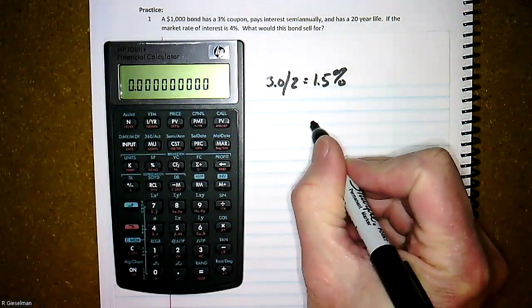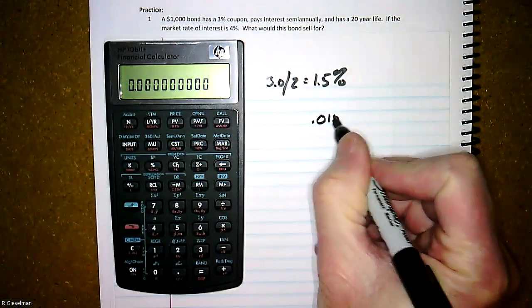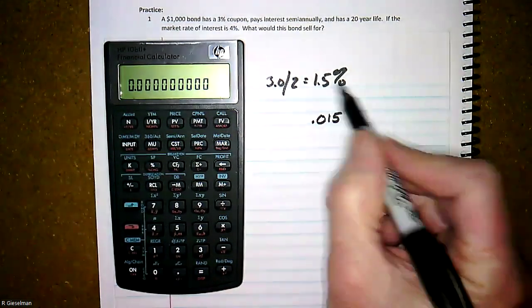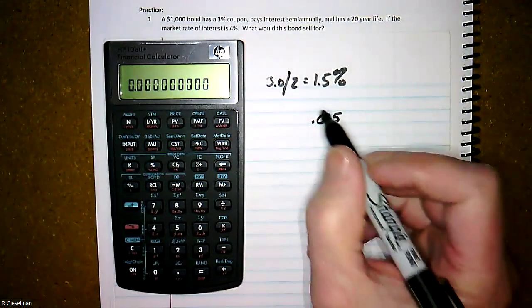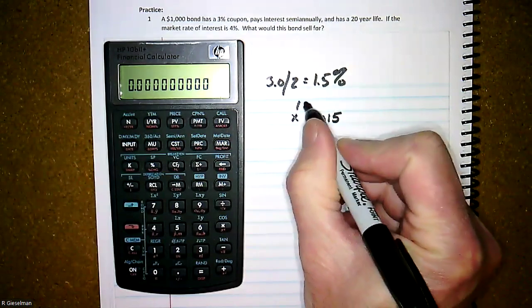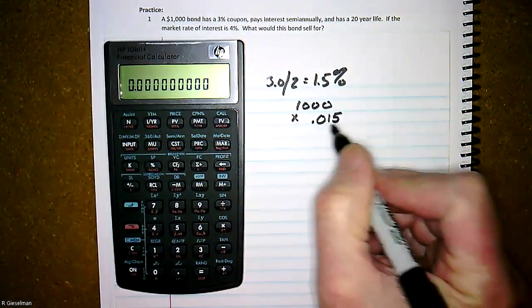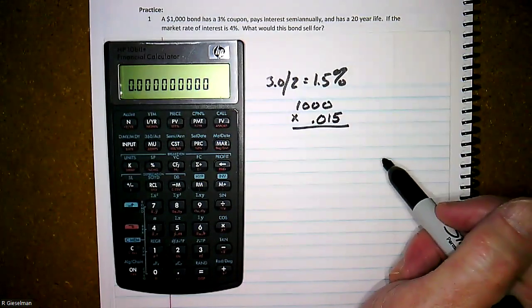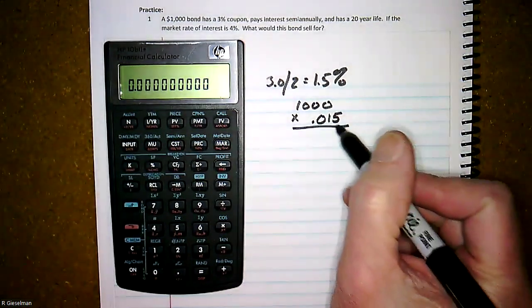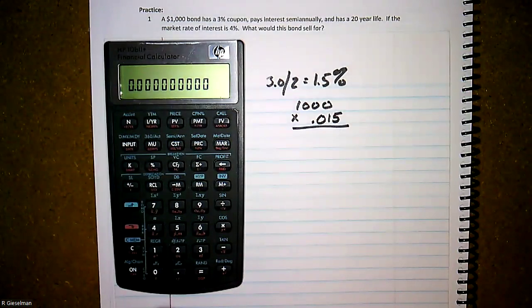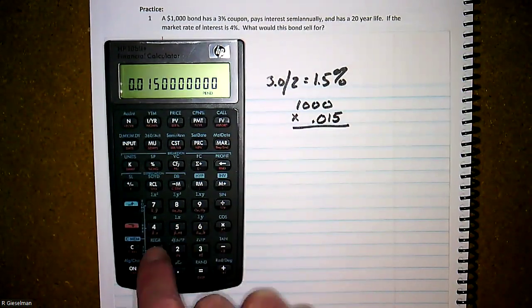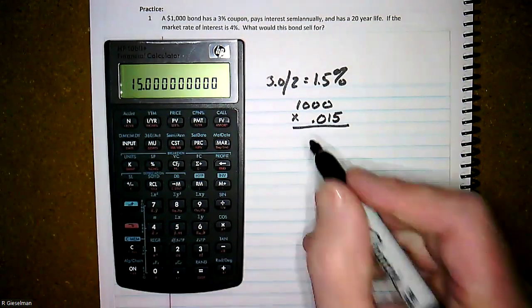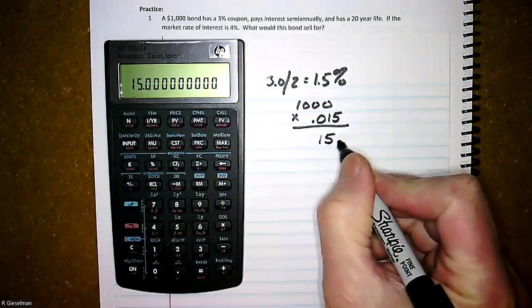We need to convert the percentage to a decimal. So that would be 0.015 times the face value of the bond. That's the amount that's being borrowed, the amount that's earning or paying interest, times 0.015. That's $15.